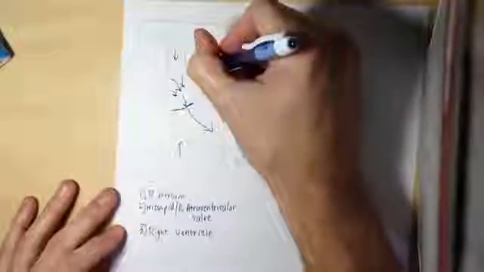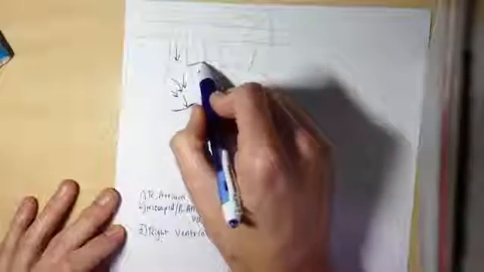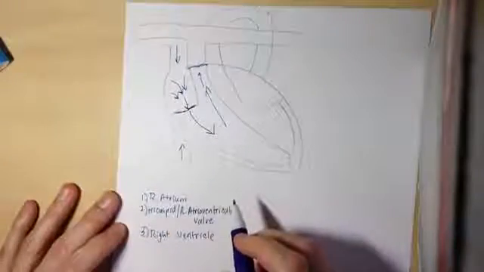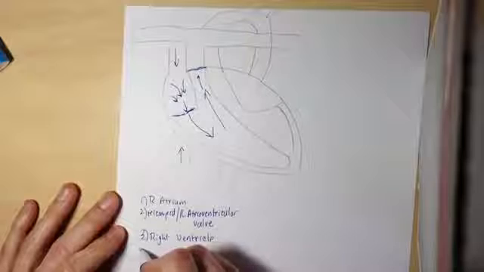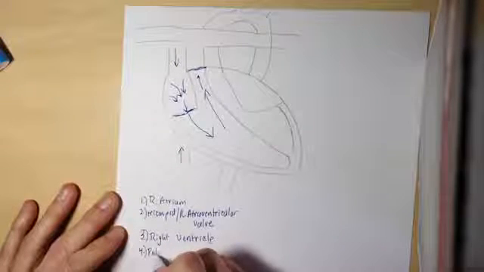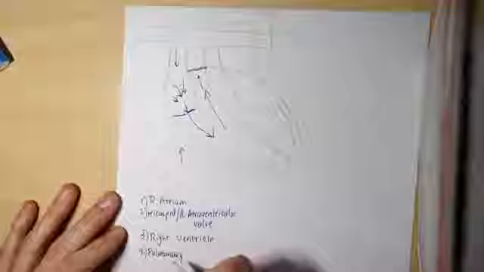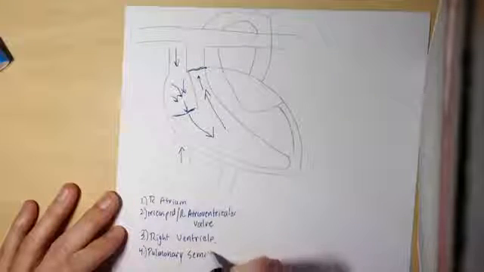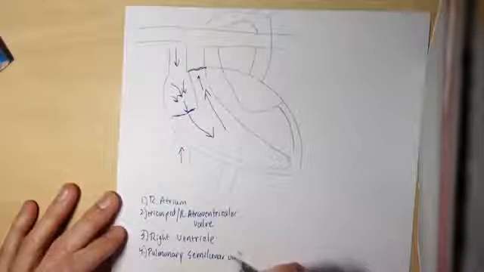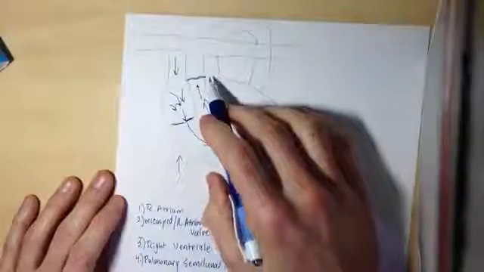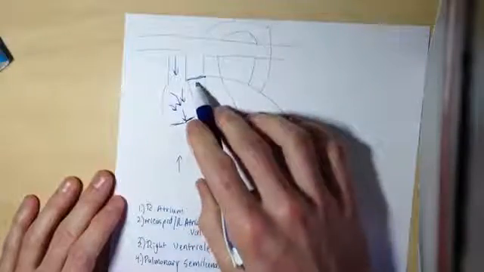From the right ventricle, when the heart contracts, the blood is going to get pushed up and out into the pulmonary trunk. Before it gets there, though, it has to go through a valve. This valve here is called the pulmonary valve. My professor requires that we know it is the pulmonary semilunar valve, and semilunar simply indicates the shape of the valve itself. So again, pulmonary semilunar valve. So that's step number 4.